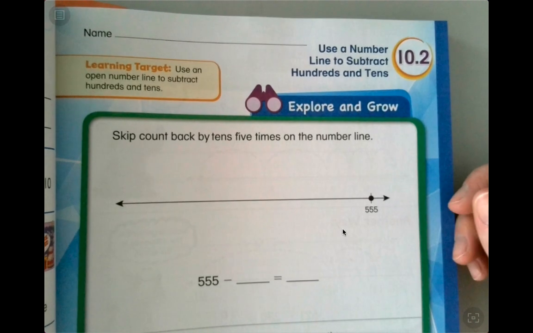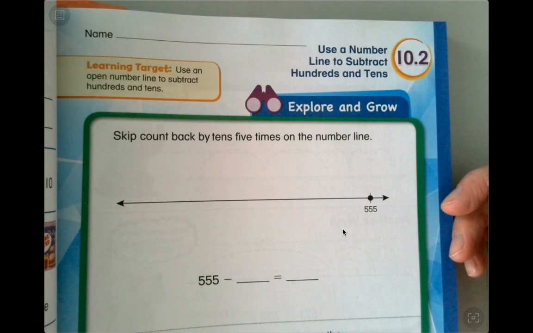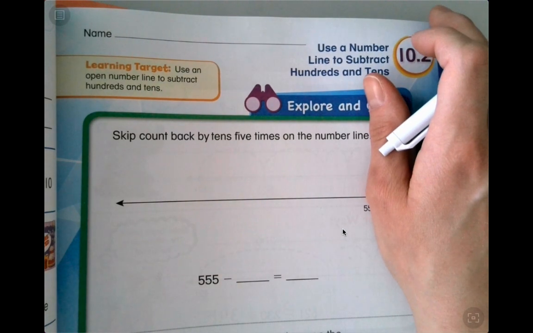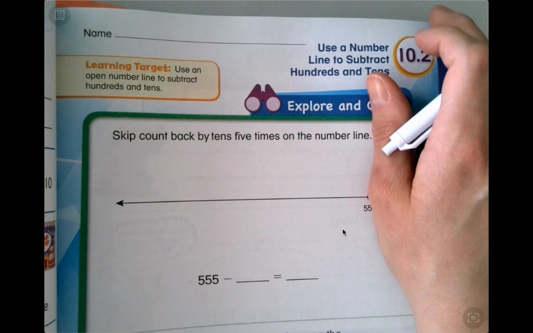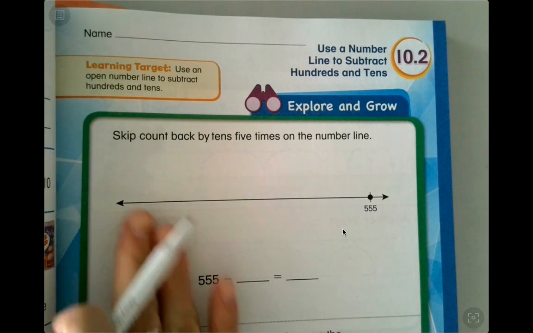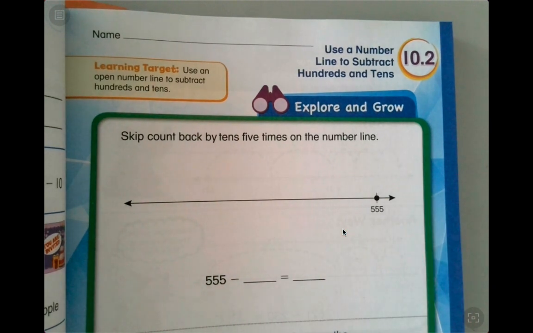Raise your hand. Who likes using a number line? Who are my number line people? Really? I feel like some other people like. I feel like you like the number line. Oh, I love the number line. Okay, can you use the number line? Of course you can.